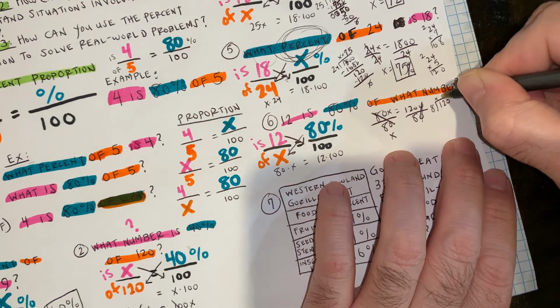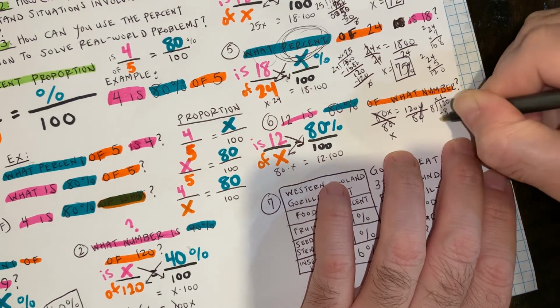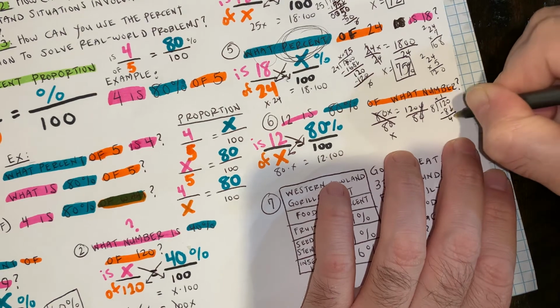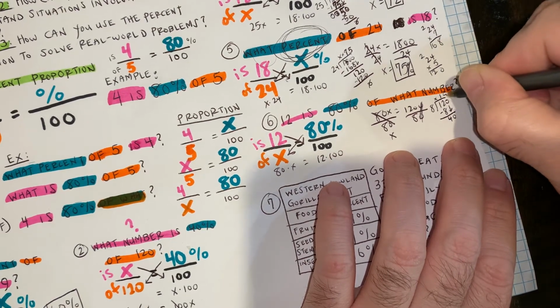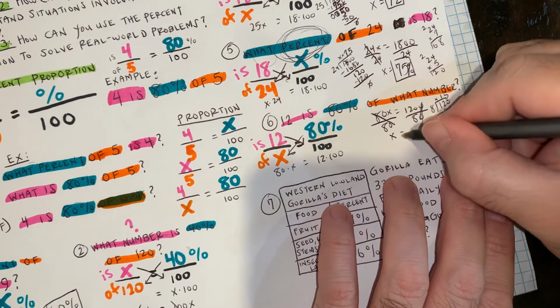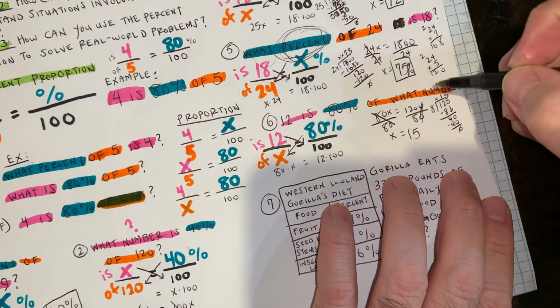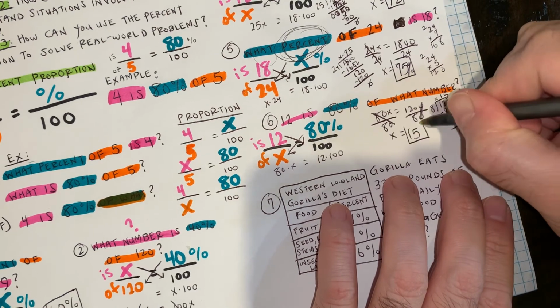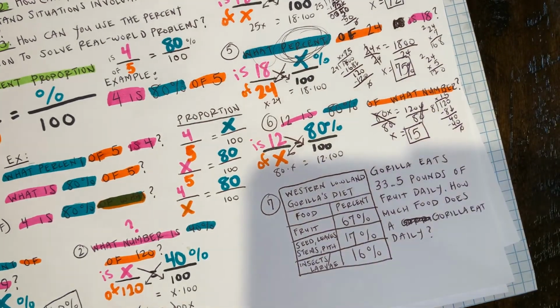8 goes into 12 one time. 8 goes into 40 5 times. So your answer is x is equal to 15. It's not asking for percent, so your answer is just 15. So that is how we do percent proportion.